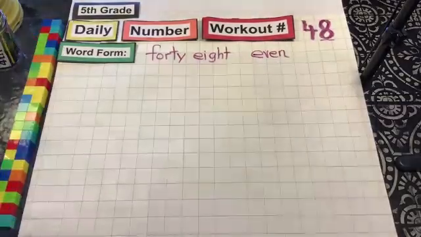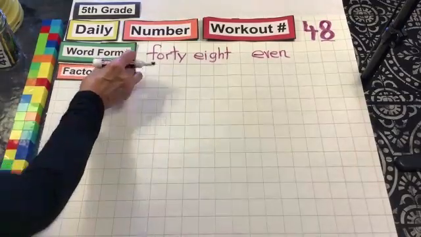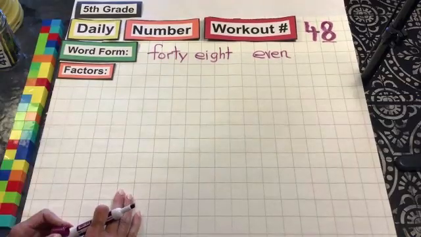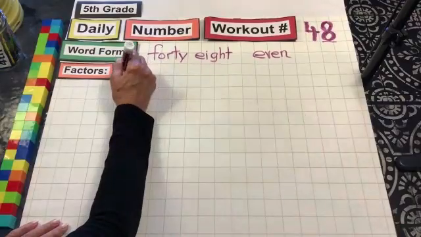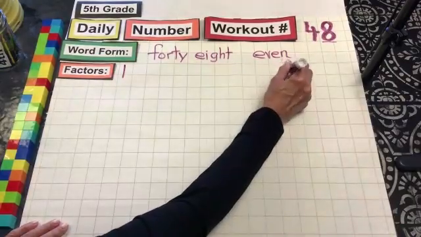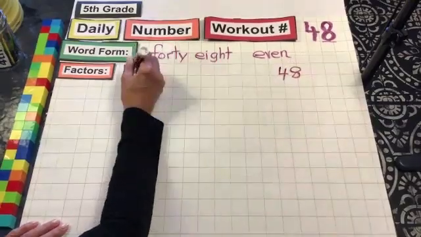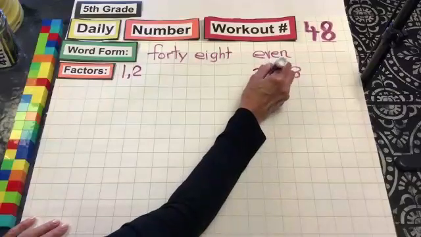So let's move on to our factors. Hopefully you wrote the word factors down. We want to get familiar with our words as well, so we're always writing all these words down. Let's start off with 1 times 48 equals 48. We know that. 2 goes in because it is an even number. 2 times 24 equals 48.